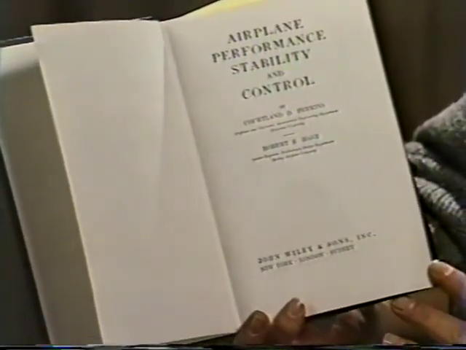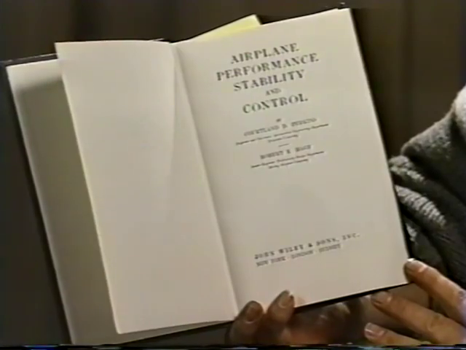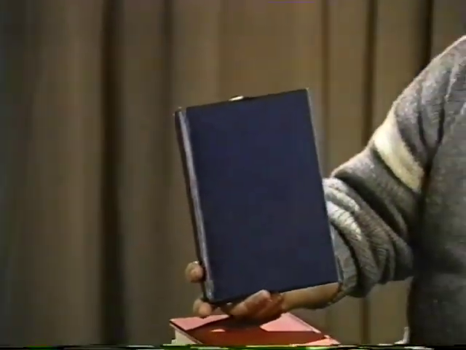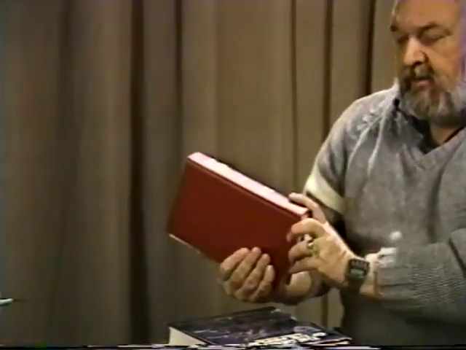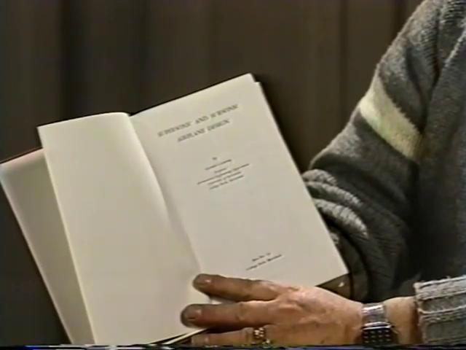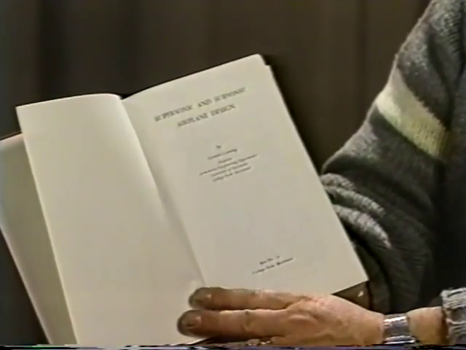One of the very best texts to use in analyzing your stability and control is the book Airplane Performance, Stability and Control by Perkins and Hage. This particular text goes into the subject very deeply, very thoroughly, and in a very concise manner. You can very carefully and very properly analyze, in good engineering practice, the stability and control characteristics of your general aviation type airplane utilizing this text. Another good one is Supersonic and Subsonic Airplane Design by Koenig. This text has a good bit of information on stability, control, handling qualities. It's a text we definitely recommend.